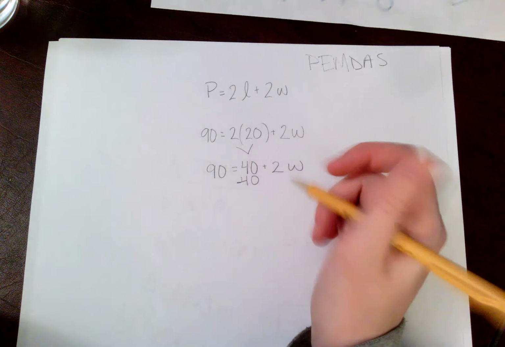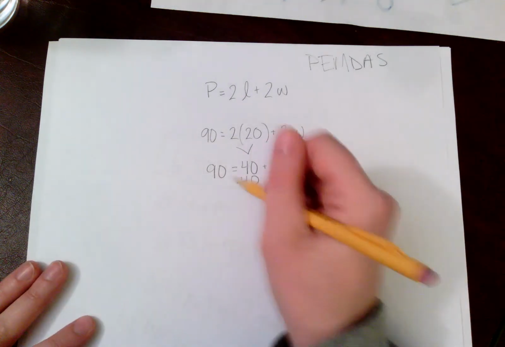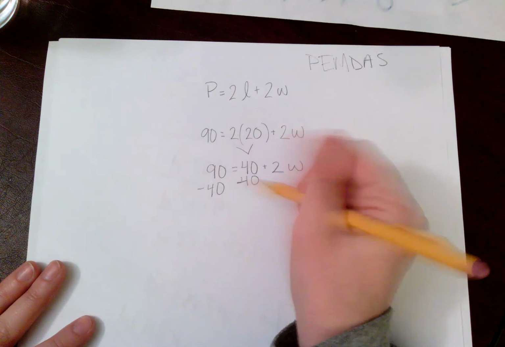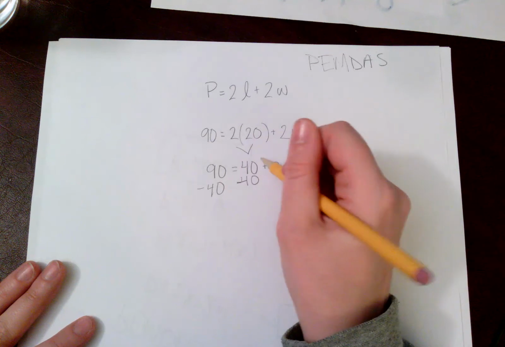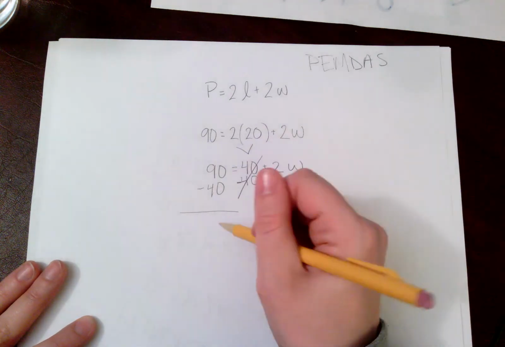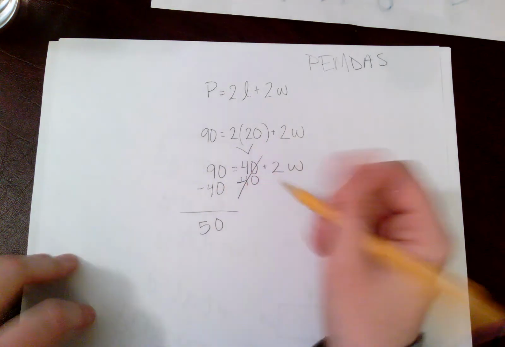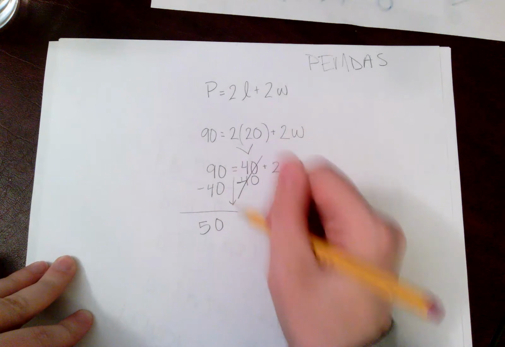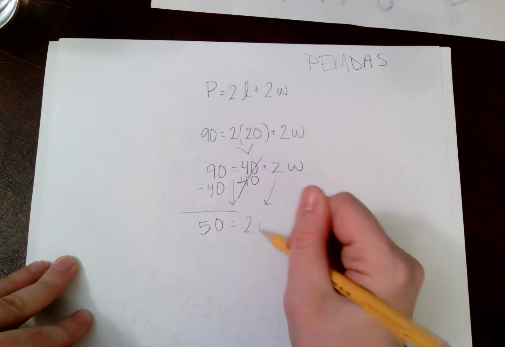But as we know, whatever we do to one side of the equation, we have to do to the other. So now we have a positive 40 minus 40 cancels out. 90 minus 40 gives us 50. And then we bring down our equal sign and bring down whatever is left, which is 2W.